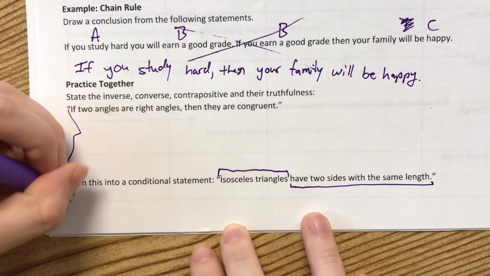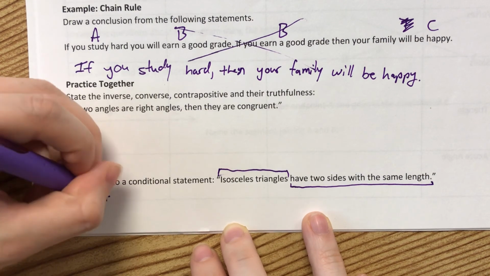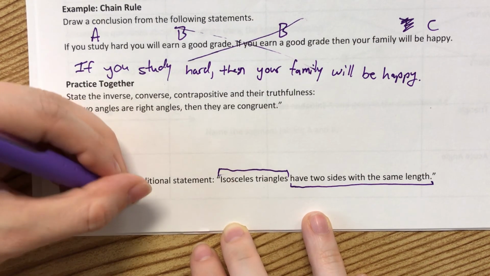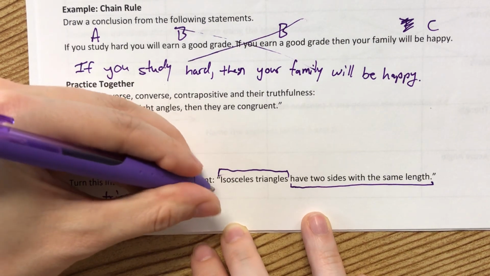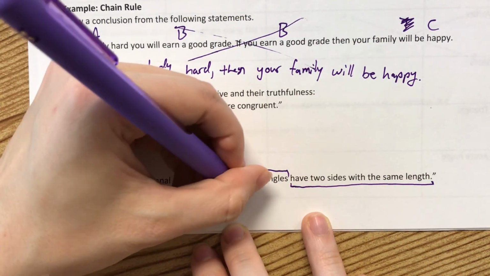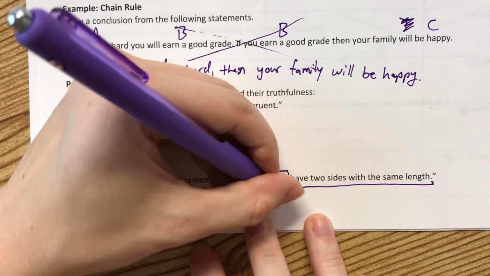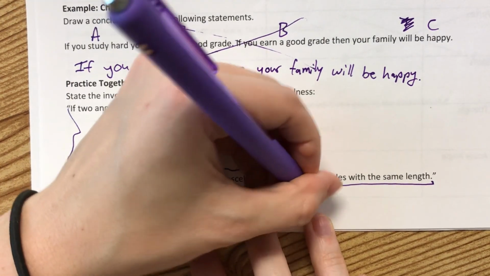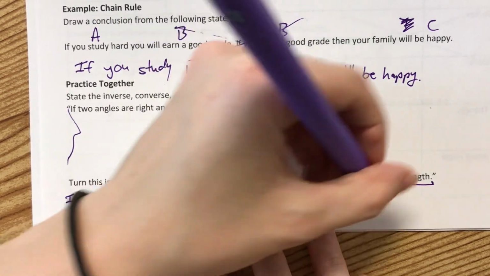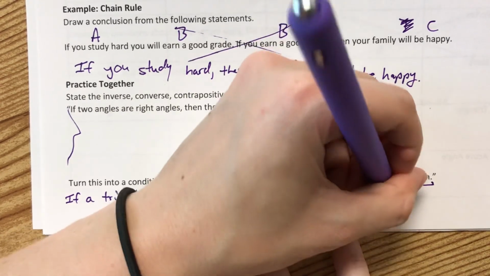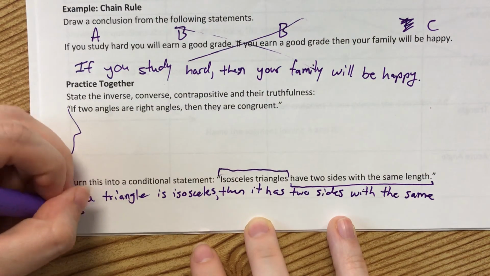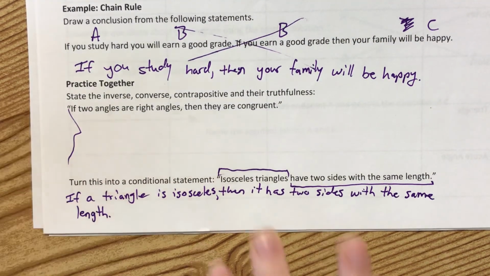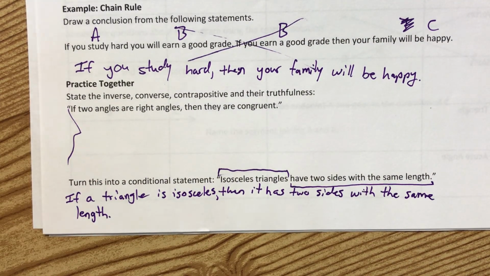So we can say, if a triangle is isosceles, then it has two sides with the same length. Now, that's not the only conditional statement we could use here.